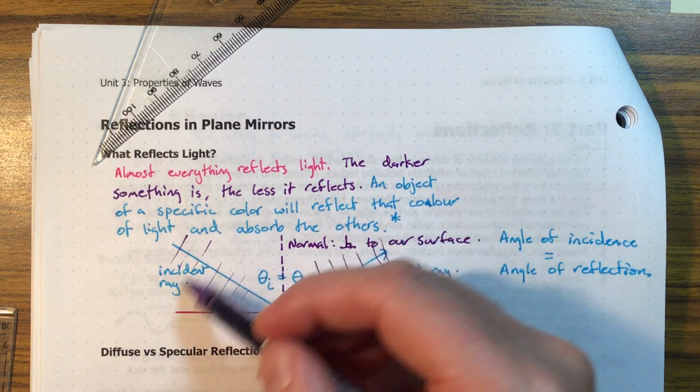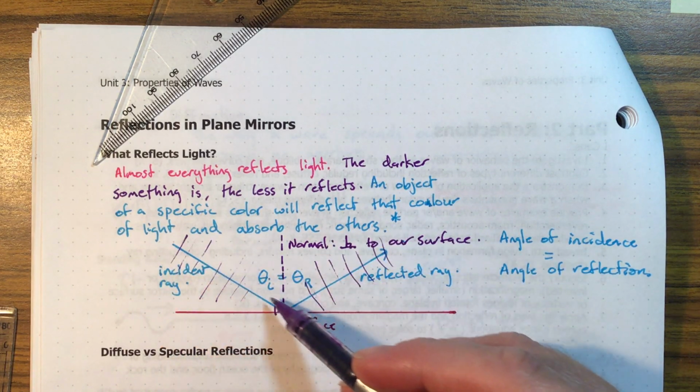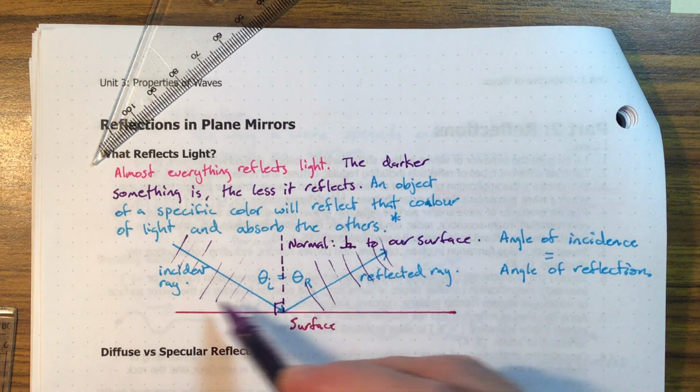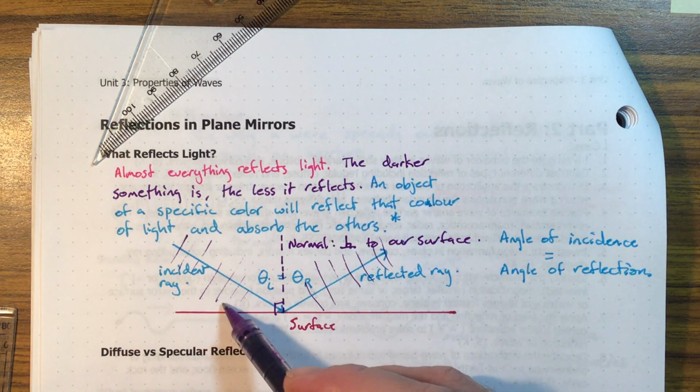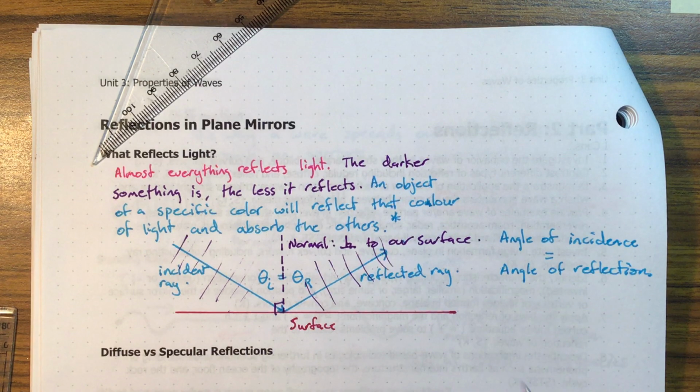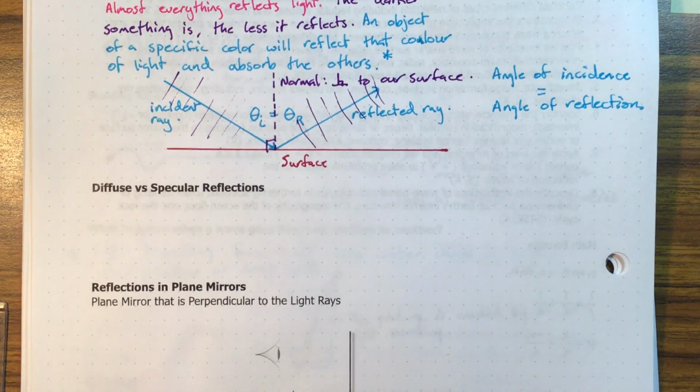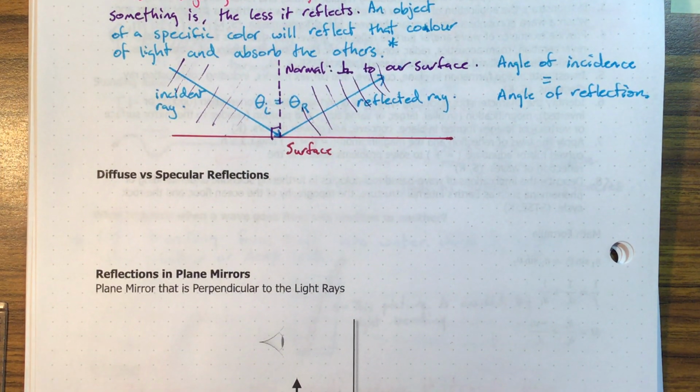Right, this is the wave front. The wave's traveling this way, and then the wave would reflect out this way. Now, it'd look a lot more complicated than that because parts of the wave hit here and reflect out, but the same principle applies.